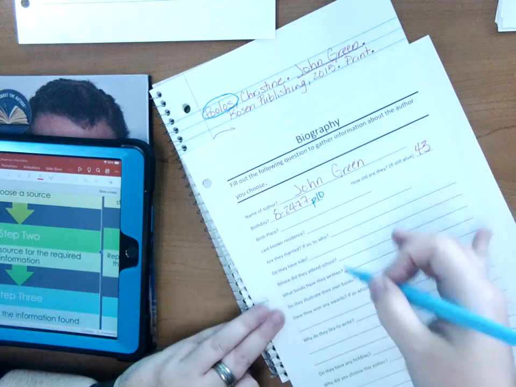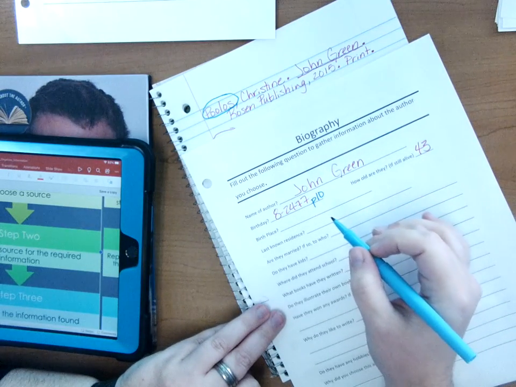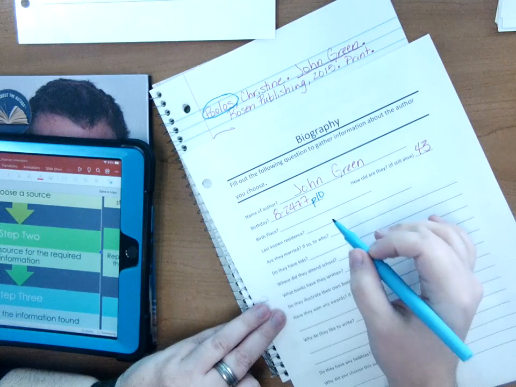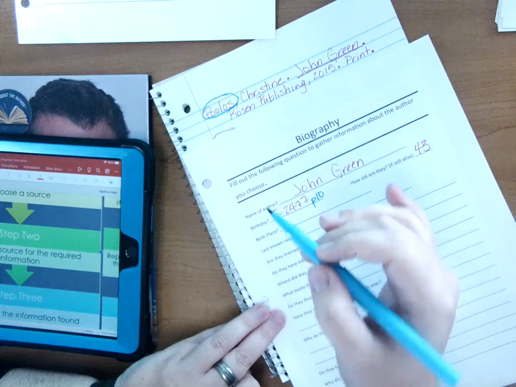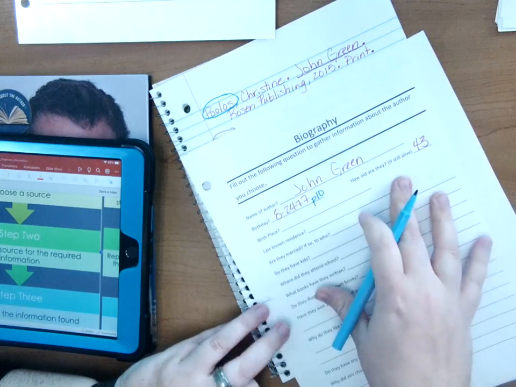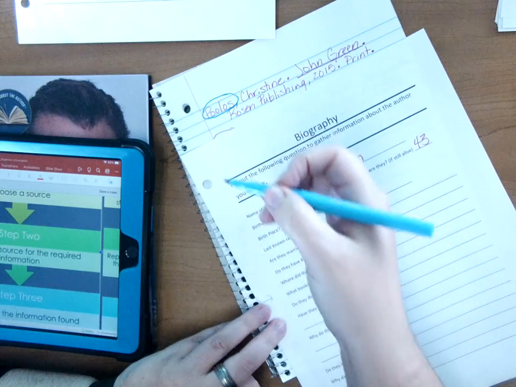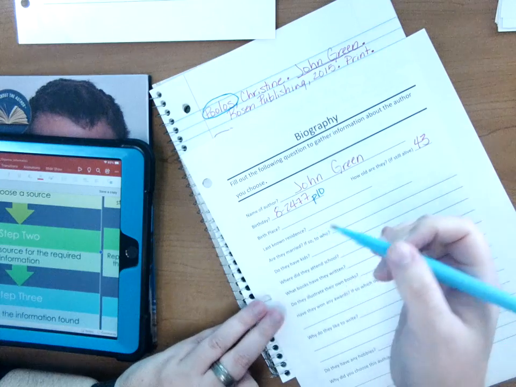So as you answer the questions, it would be a good idea to write down, if it's a book source, what page number you got that from. If you have multiple book sources, that's where you can have the full in-text citation where it will help you out. If it's an online source with no page numbers, I will get to that in a minute, but there's a way for you to do that also.